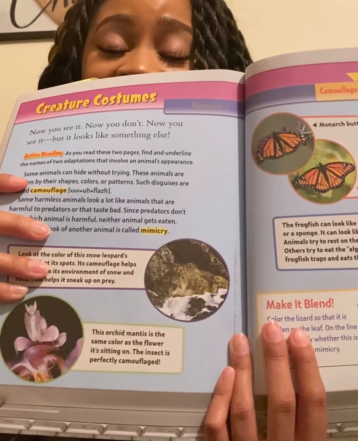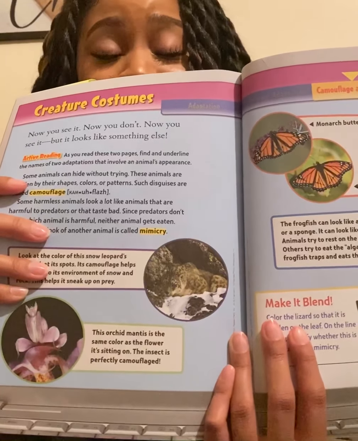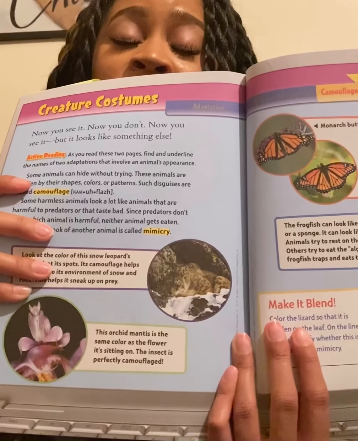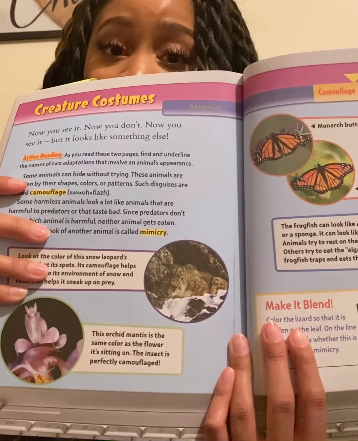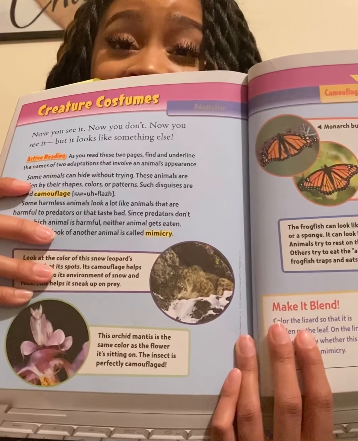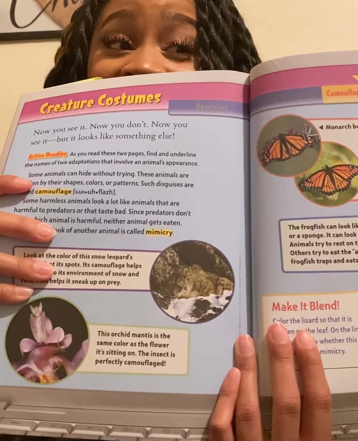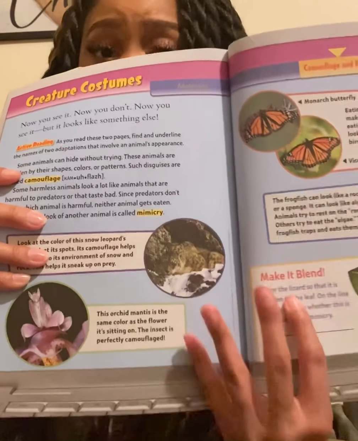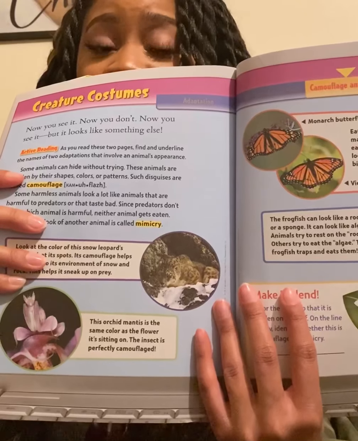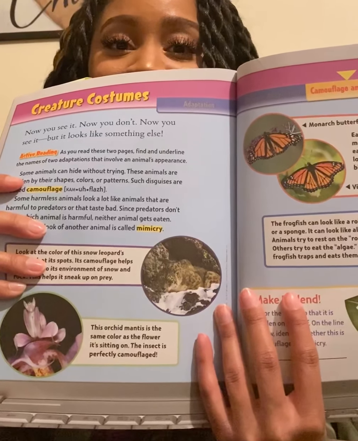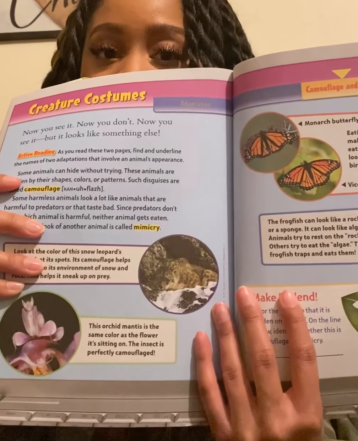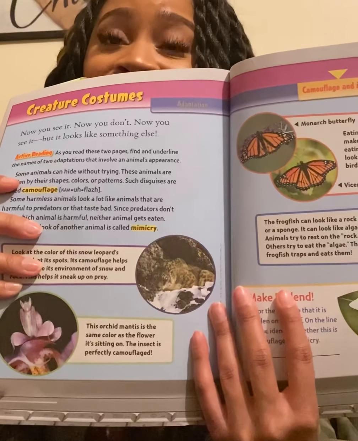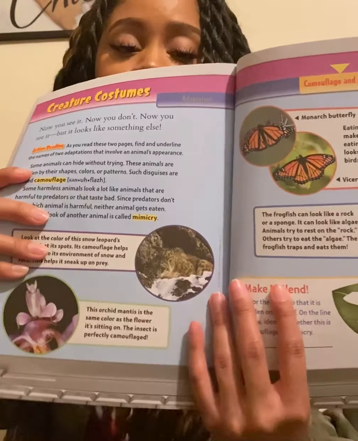Okay, this is an adaptation. This camouflage allows for the snow leopard to survive because, one, it will keep predators away from it because they won't be able to see it, but two, also the prey that this snow leopard is trying to catch will not see it. Okay, so it makes it easier for the snow leopard to catch its prey. Okay, so that's another survival tactic.